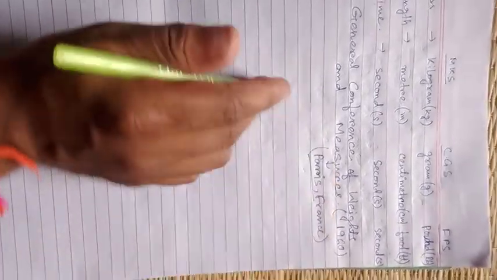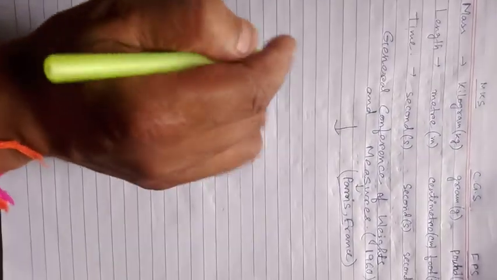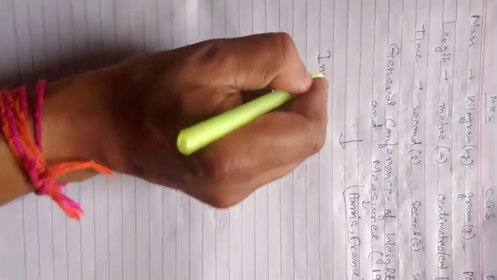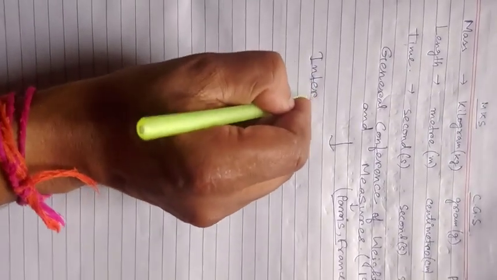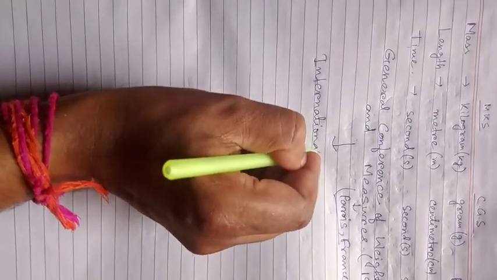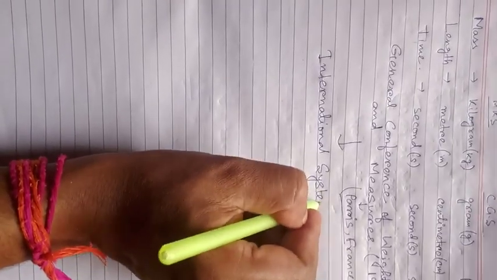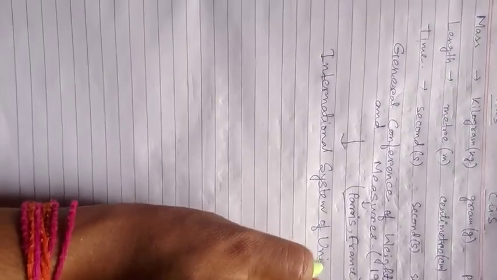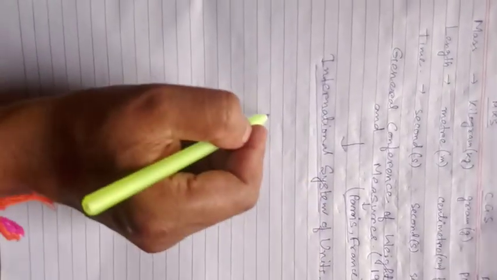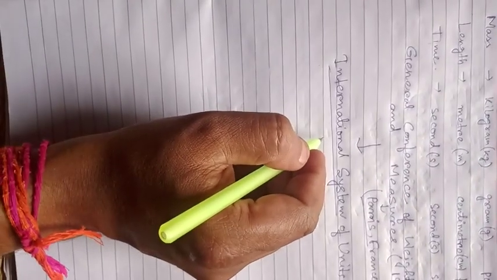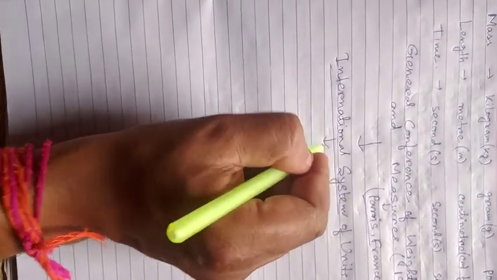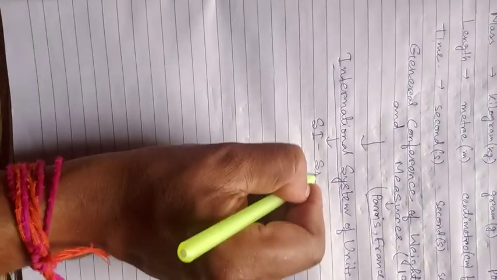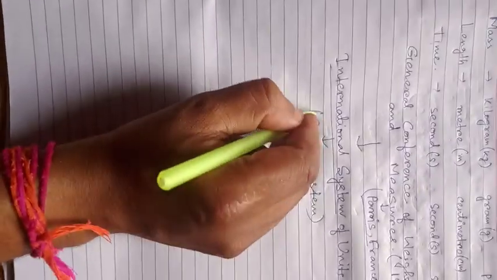And in that conference, after some discussion, a specific unit system came out for all over the world. This is called the International System of Units, which is known as the SI system.